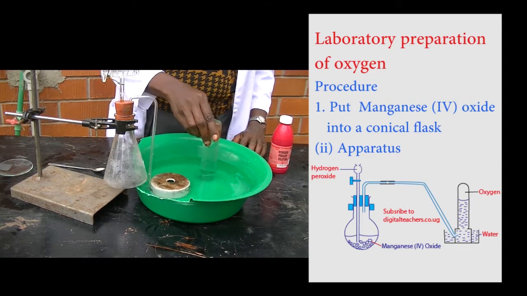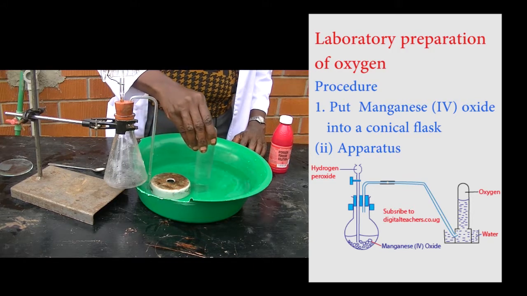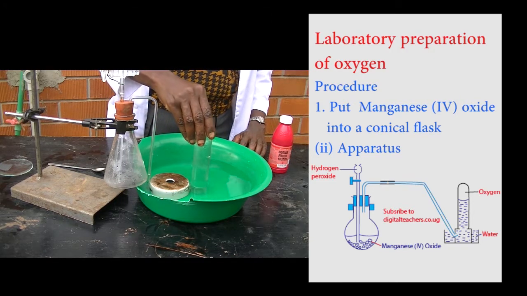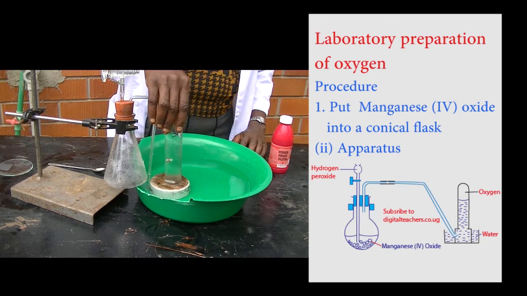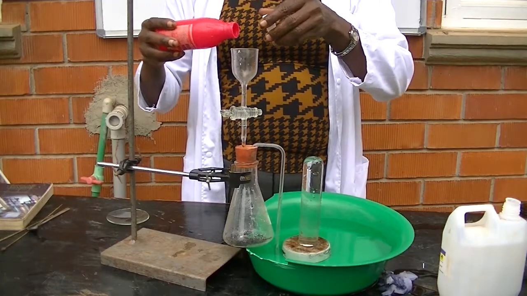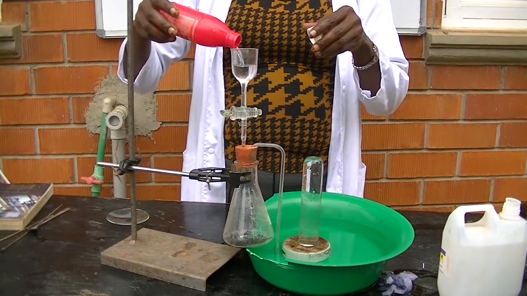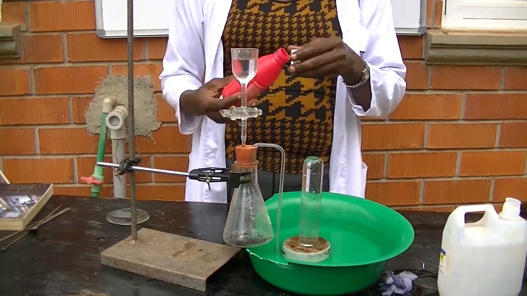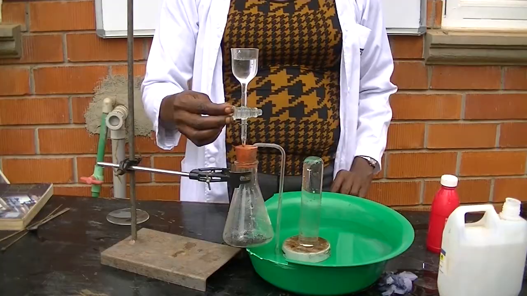You place a gas jar with water on top of a beehive. You pour hydrogen peroxide into a separating funnel and open the tap.